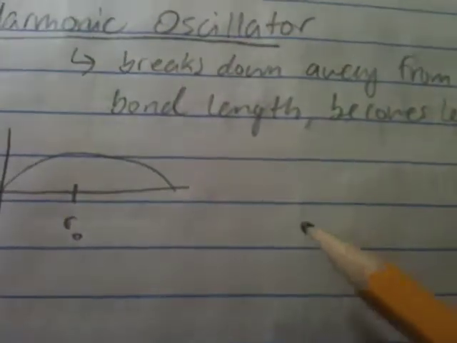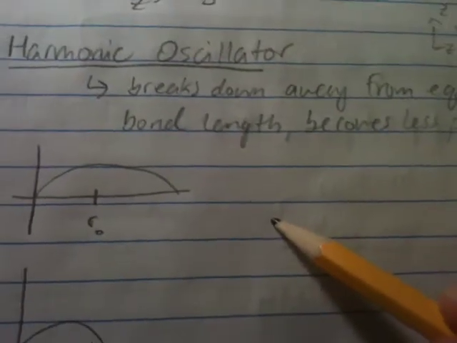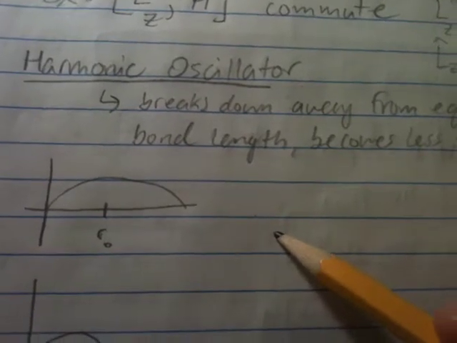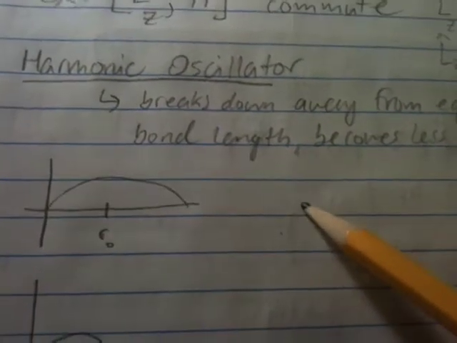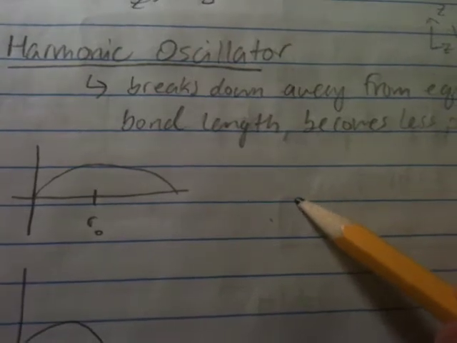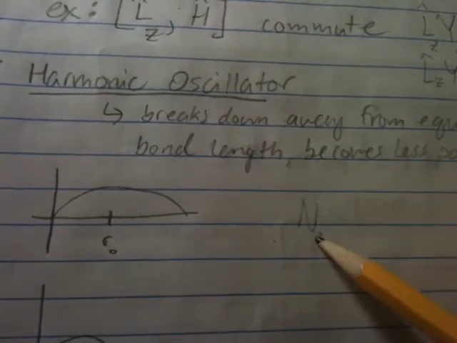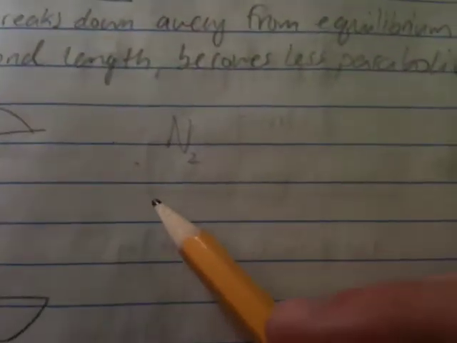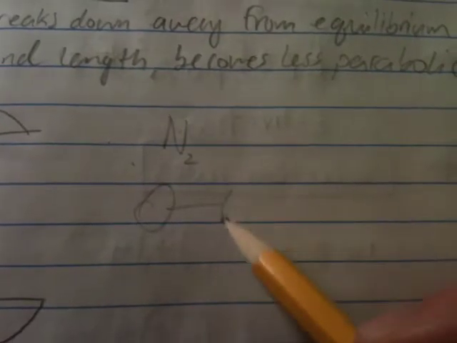We can almost imagine that this occurs for some sort of molecule. Let's say, I don't know, N2. For N2, you've got N and N connected by some bond.